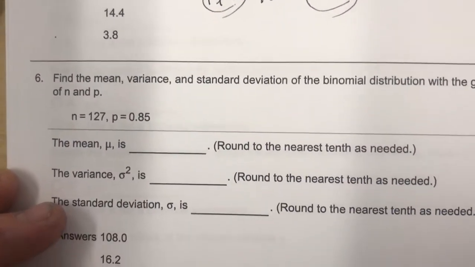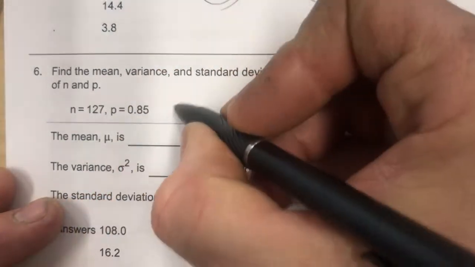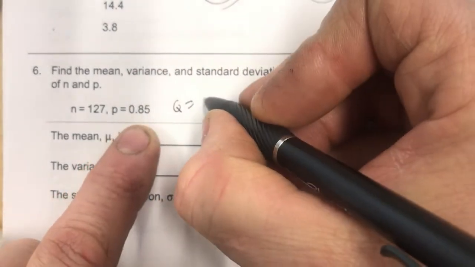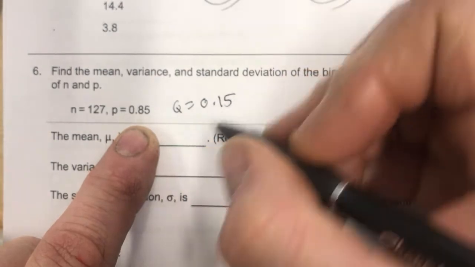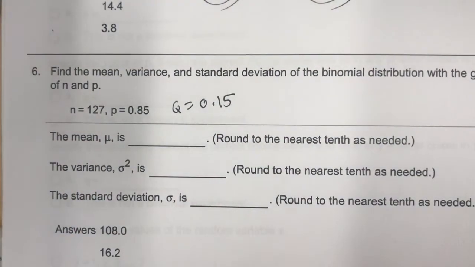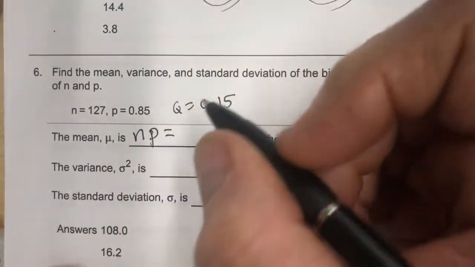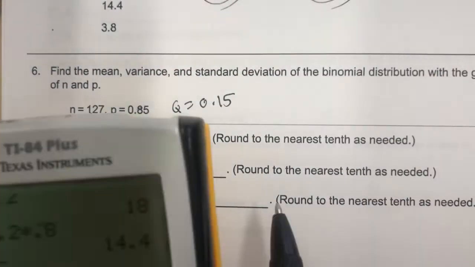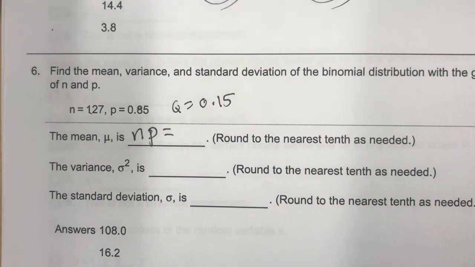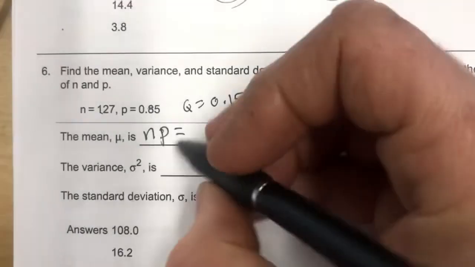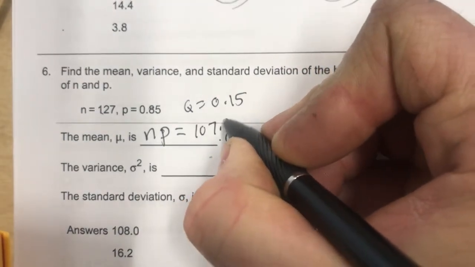Okay, number 6 is the same thing. Q is going to be 1 minus p, which is 0.15. All right, so what's the mean? This is n times p. I multiply these two right here, so it's 127 times 0.85, which is 107.95.